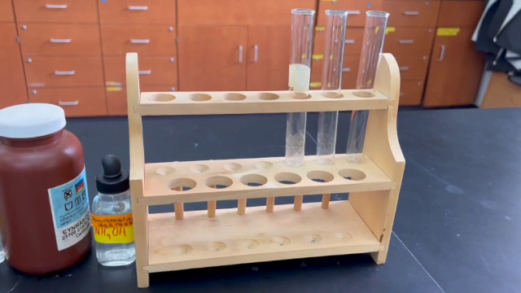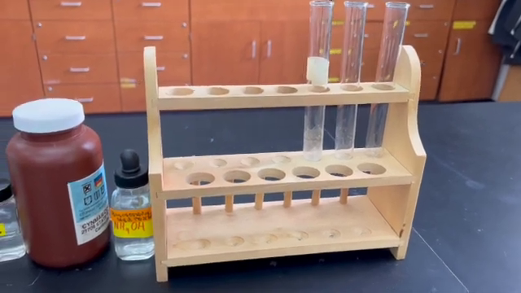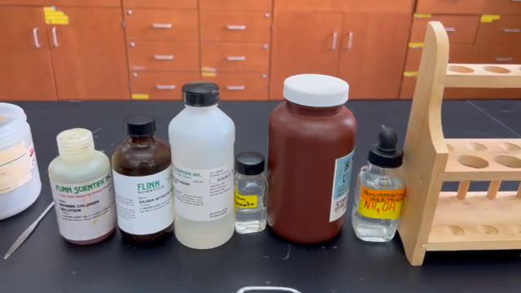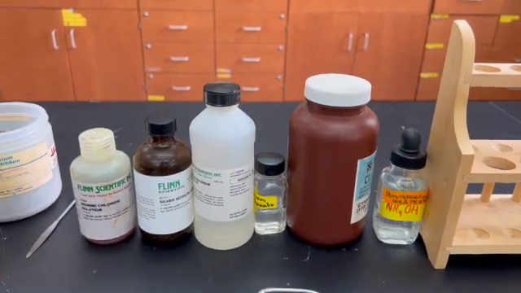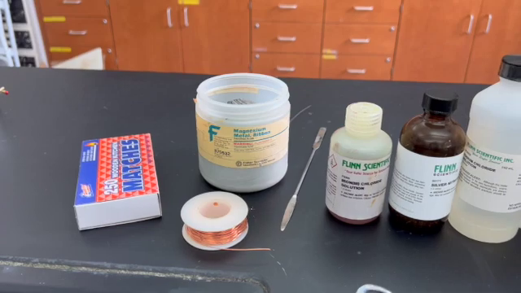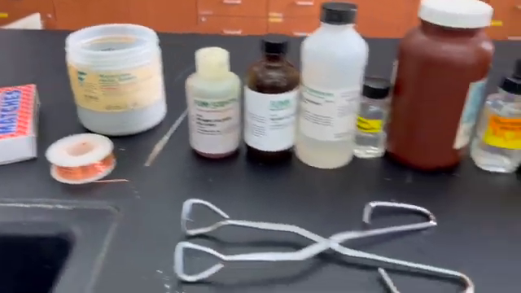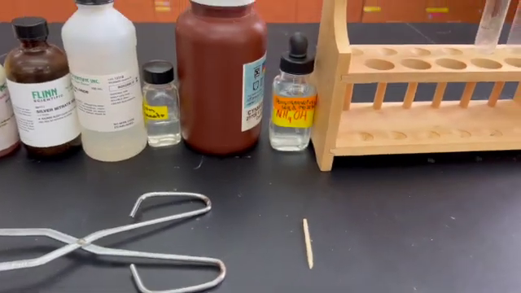For this lab, you'll need test tubes, ammonium hydroxide, copper sulfate, potassium thiocyanate, sodium chloride, silver nitrate, iron(III) chloride, a microspatula, copper wire, magnesium, matches, crucible tongs, a wooden splint, as well as a gas burner.